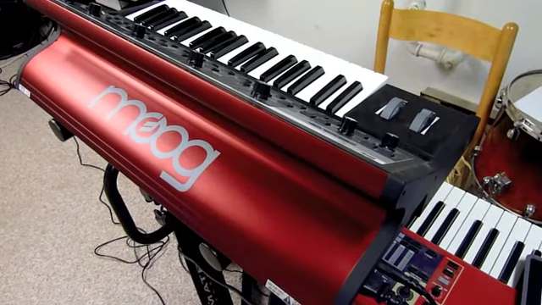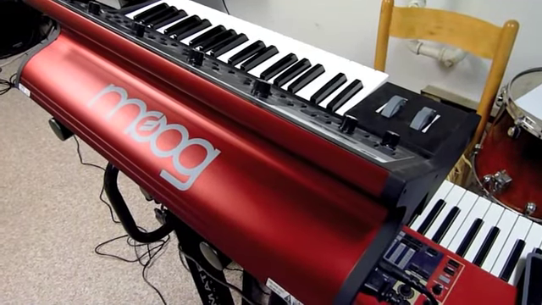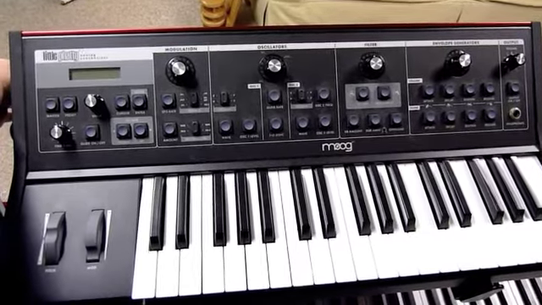And I'm going to explain the usage of the 5 most important synthesis modules. So let's fire it up and get started.